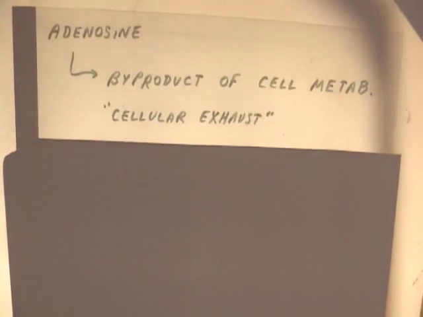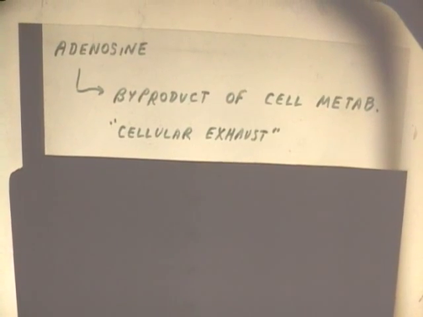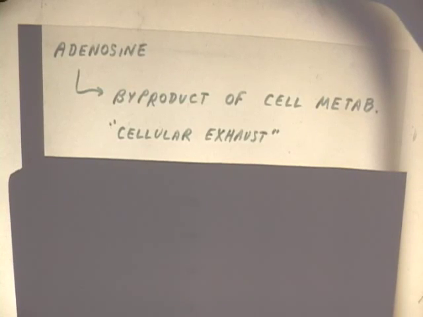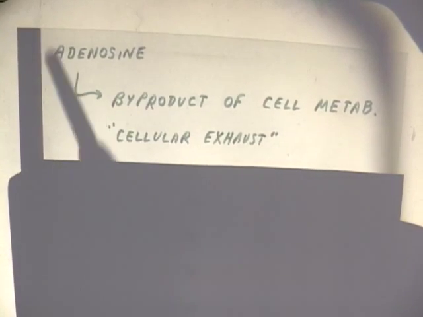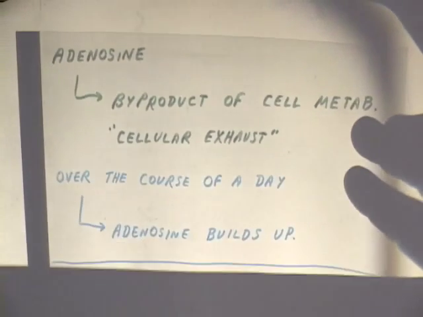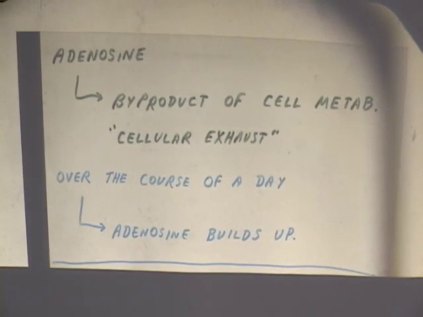There's a chemical called adenosine. It is a byproduct of cellular metabolism. In other words, the harder your cells are working in your brain, these neurons, the energy source they use is something called adenosine triphosphate, ATP. You don't need to know that, but you do need to know this, that the more your cells are active, the more of this adenosine they produce. Over the course of the day, adenosine builds up.